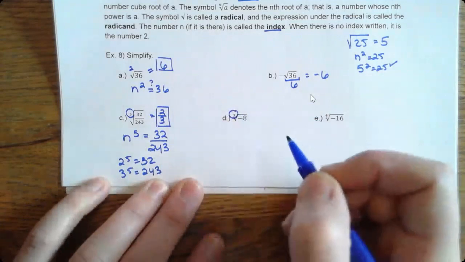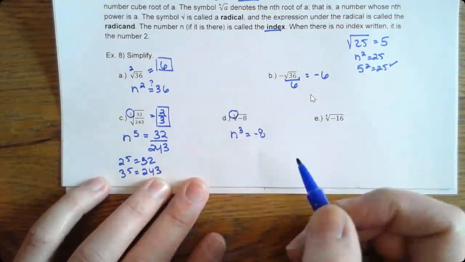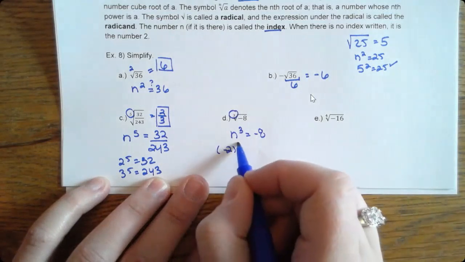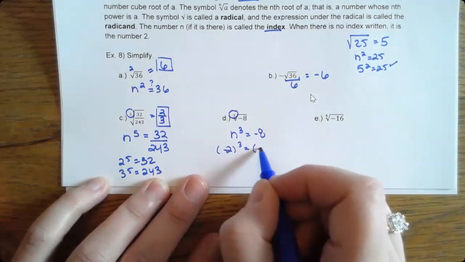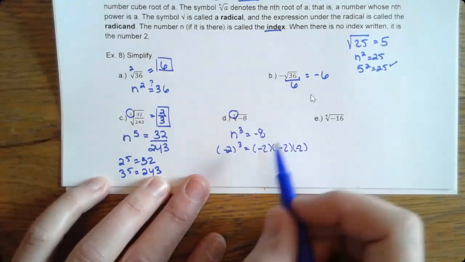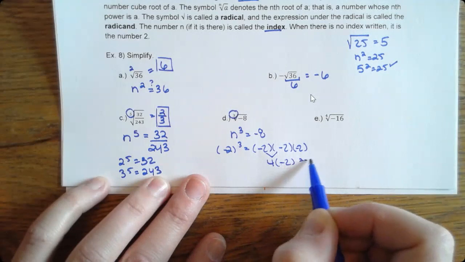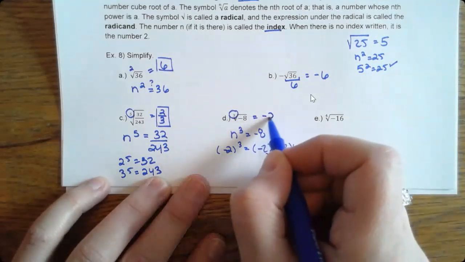Here I have a cube. So I'm asking myself, okay, what number to the 3rd power would be -8? And the one that works there is -2, right? Negative 2 to the third power is negative 2, negative 2, negative 2. And this becomes positive 4, and then positive 4 times negative 2 is negative 8. So the answer here is negative 2.